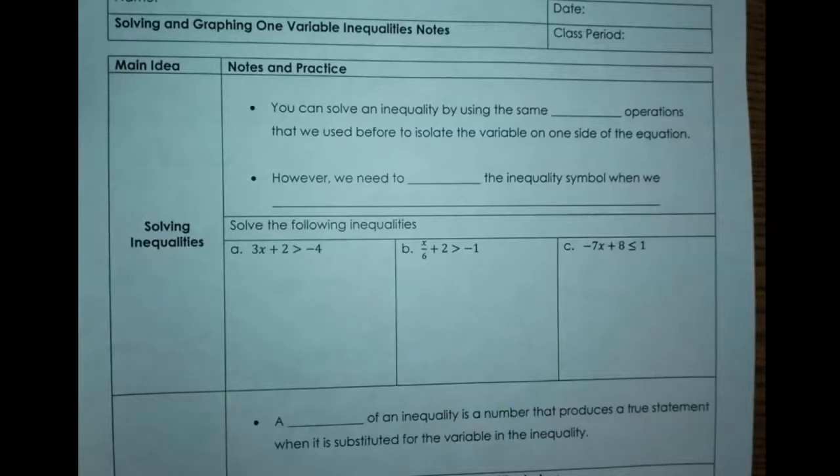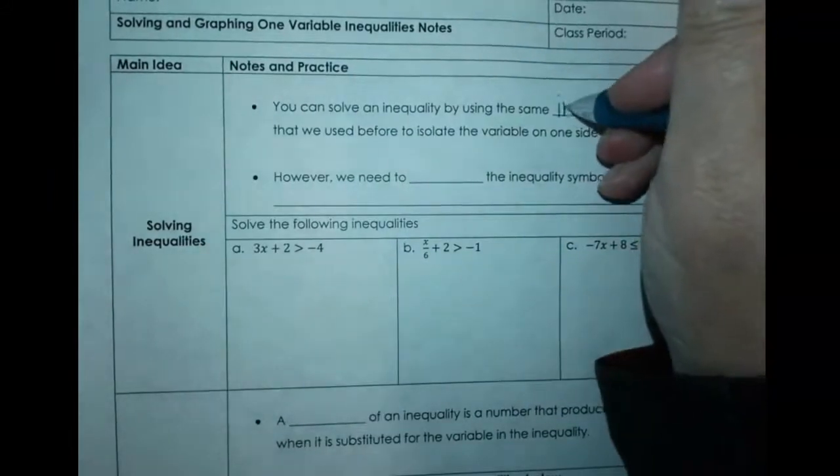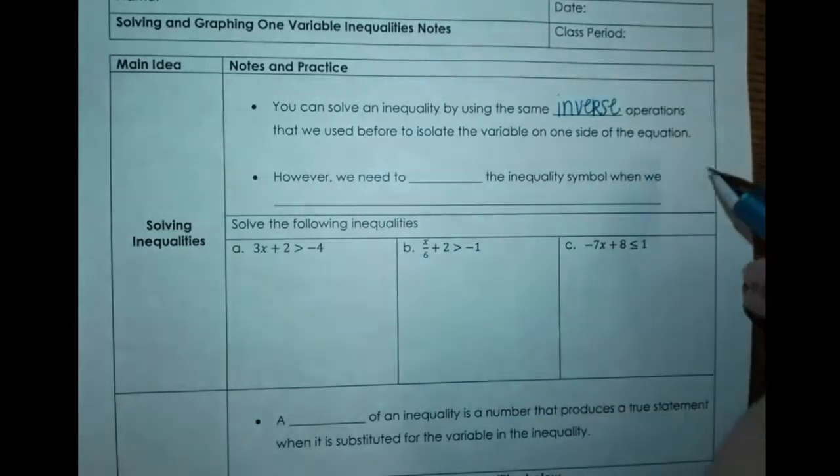When we're solving inequalities, they work the exact same way that an equation works, in that you are going to use your inverse operations to isolate a variable. Okay, so you're going to get the variable alone on one side of the inequality, and it works exactly the same as if it was an equal sign.